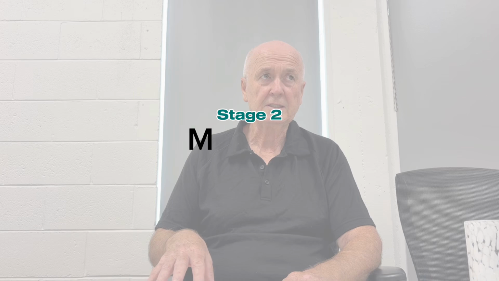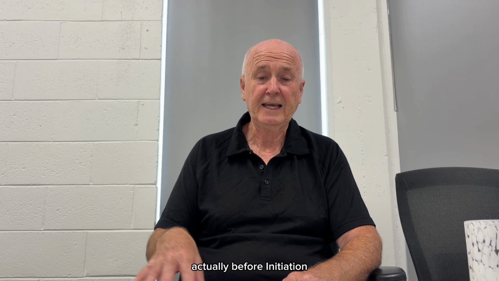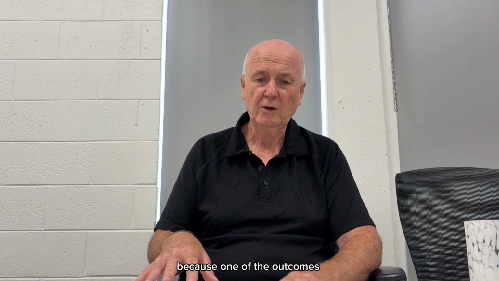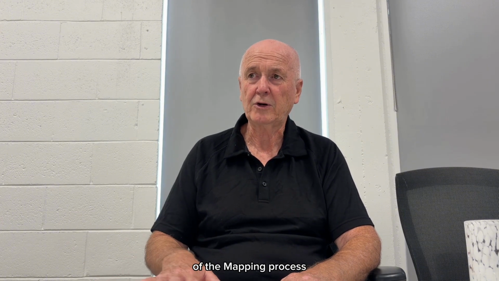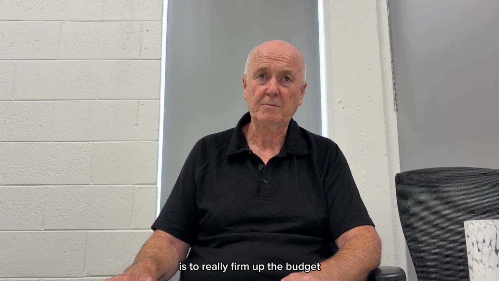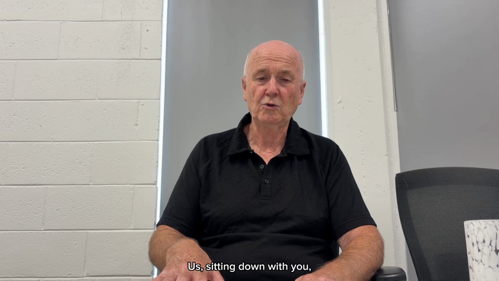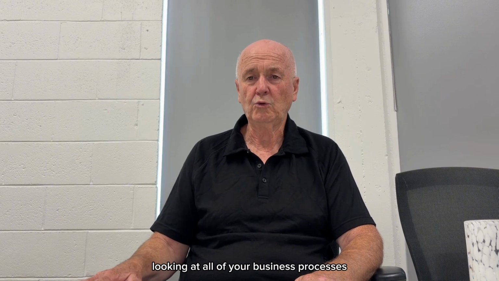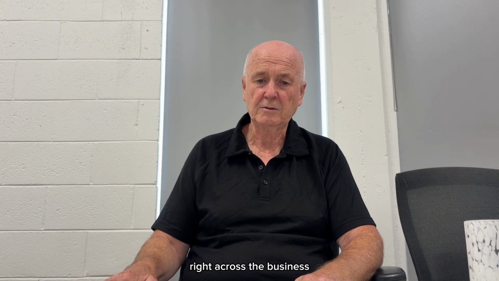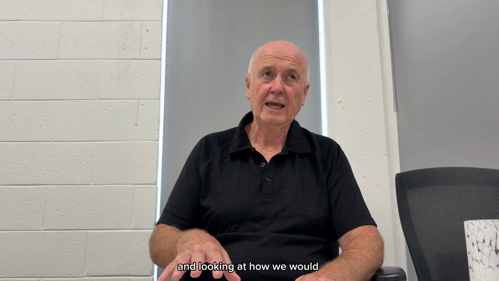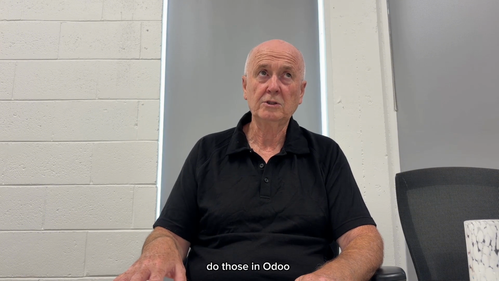The next point is mapping, and often this step will be done actually before initiation, because one of the outcomes of the mapping process is to really firm up the budget. Us sitting down with you, looking at all of your business processes right across the business, and looking at how we would do those in Odoo.